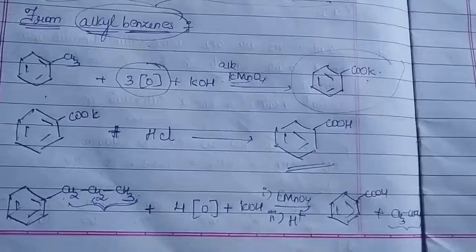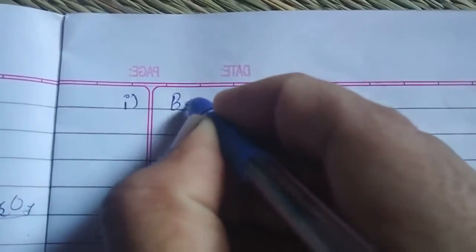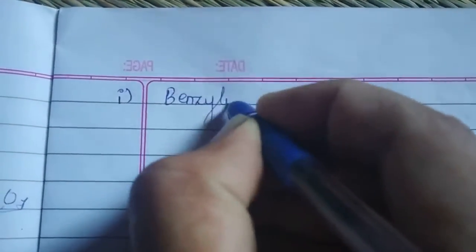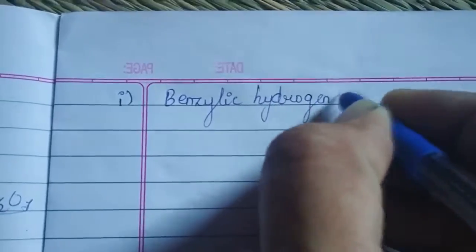When is this possible? Do remember one important note here. This type of reaction is only possible when the benzene has a benzylic hydrogen. What is that? What is a benzylic hydrogen, sir?